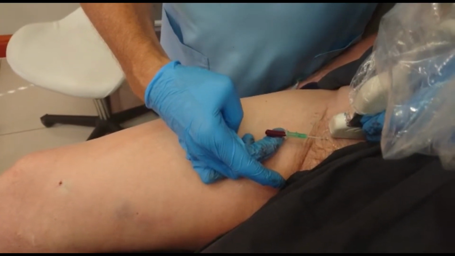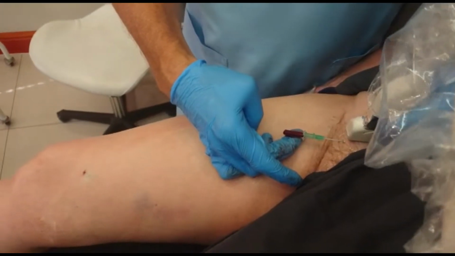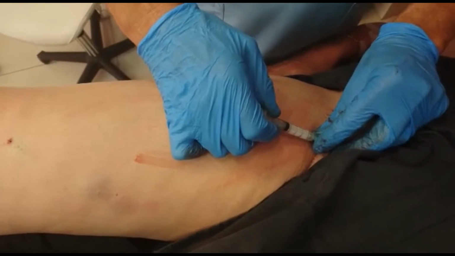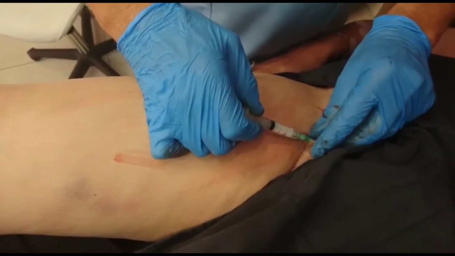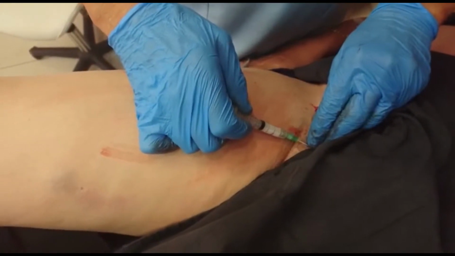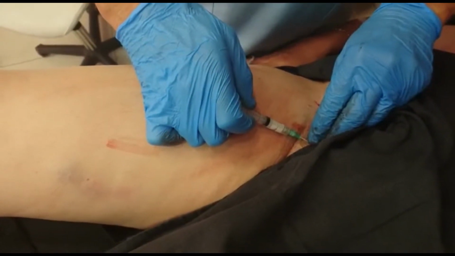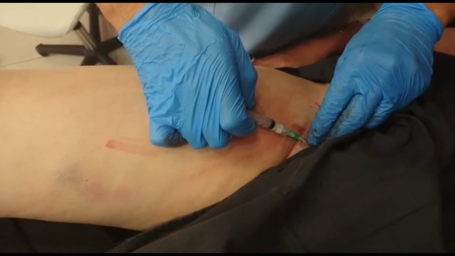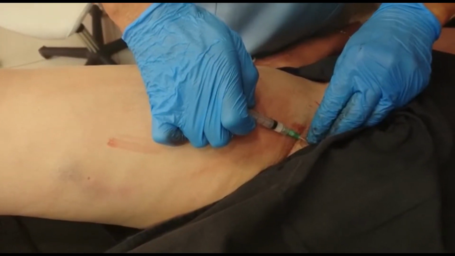We're now going to introduce a sclerosant with the patient in Trendelenburg. We know that we are in the vessel, and I'm just feeling the tip to make sure that I don't have any extravasation, which makes it a little awkward to use the probe at this time. And we introduce our foam into the area.